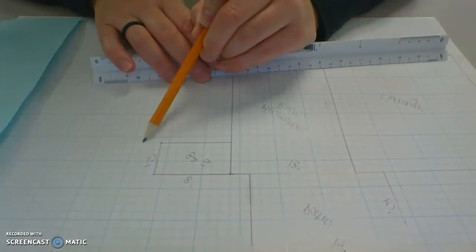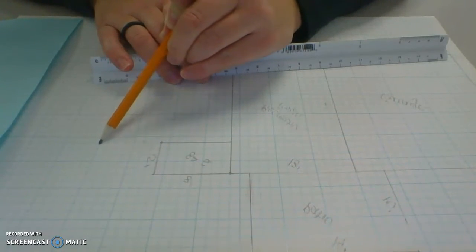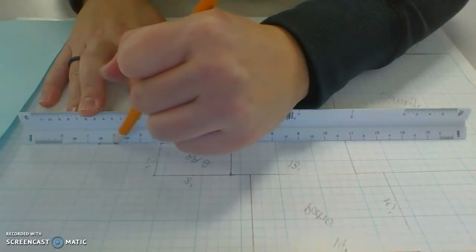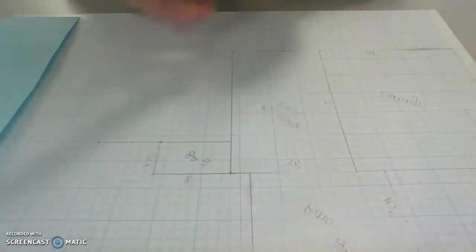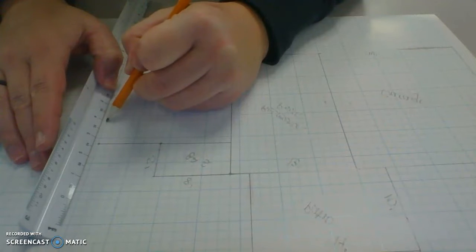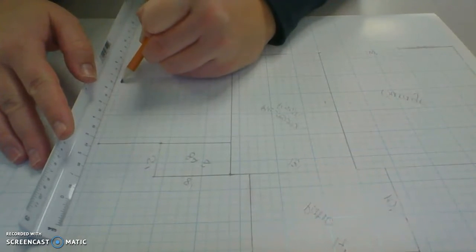I'm going to go out 2, 8, 10, 12, 14, 15. And 12: 2, 4, 6, 8, 10, 12.